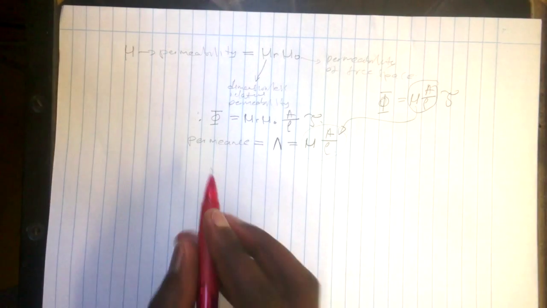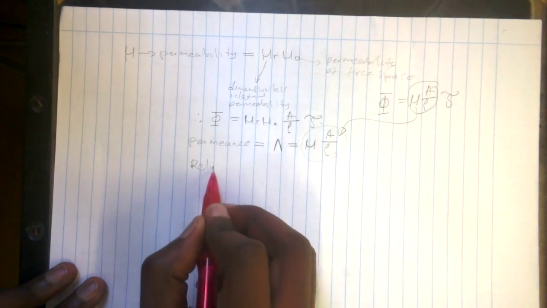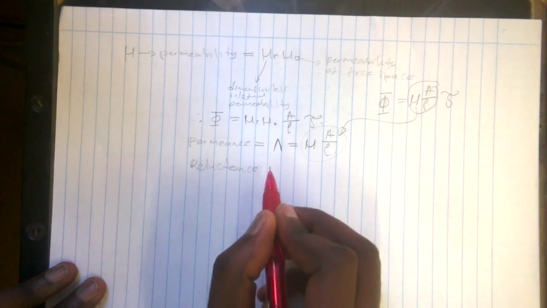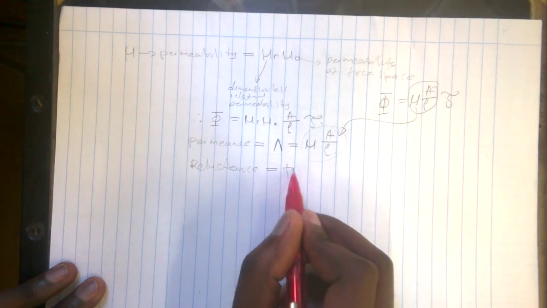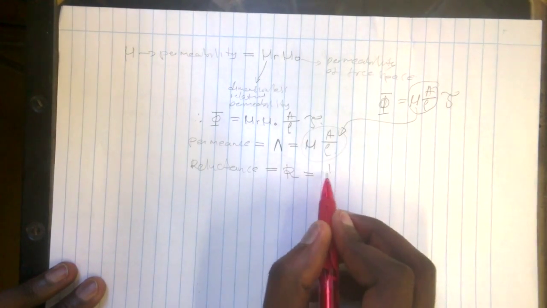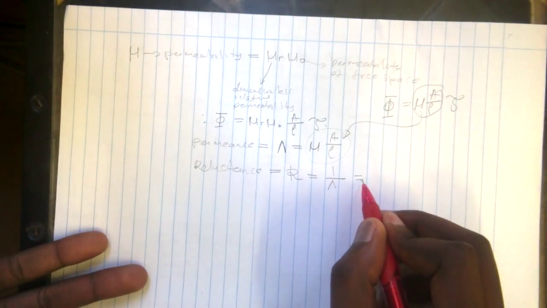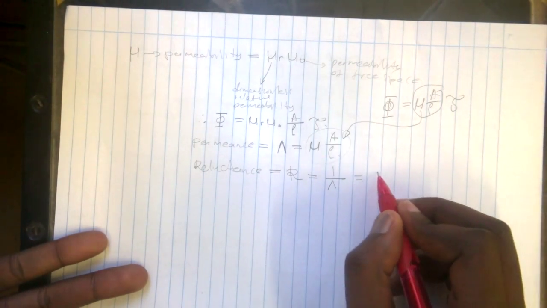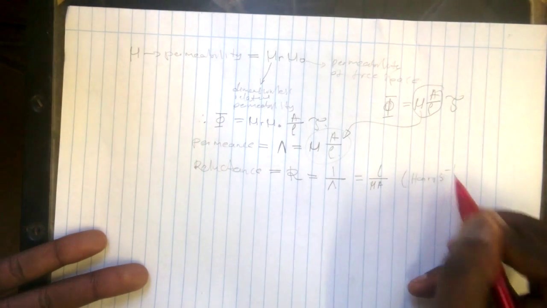This is permeance. We call it permeance. And then we also have reluctance. What is reluctance? Reluctance is represented by R, which is 1 over permeance, which is equal to length over permeability area. This is per Henry.